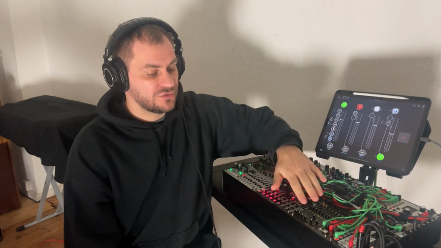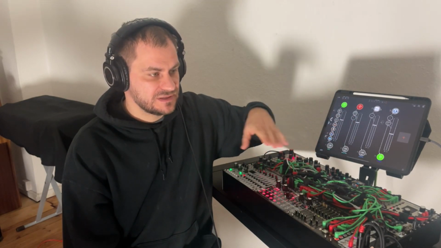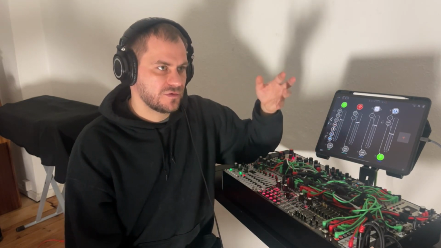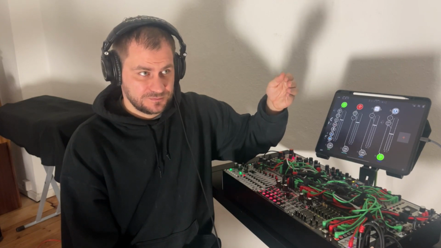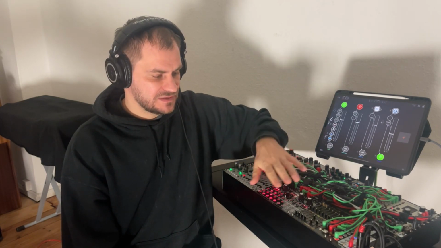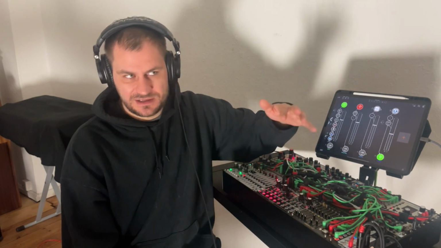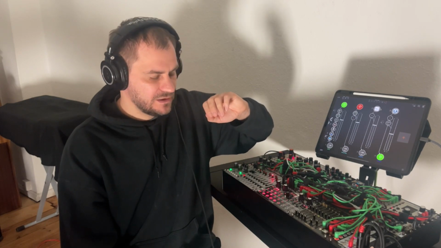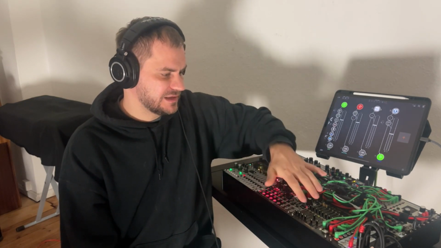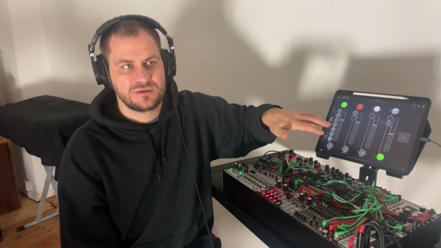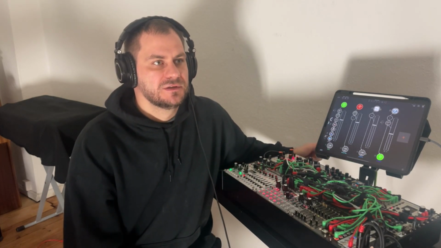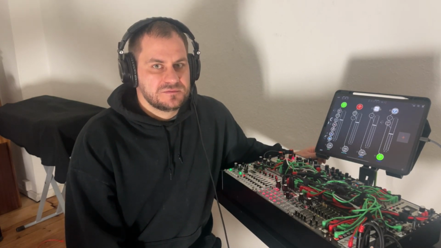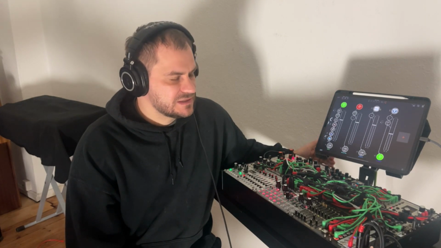So I had my control here, and that's what I already knew from my past setups, that for me it's good to have control over several things. So I knew I needed some modules which can interact with MIDI, for example, with the iPad. And yeah, that's how this started actually.